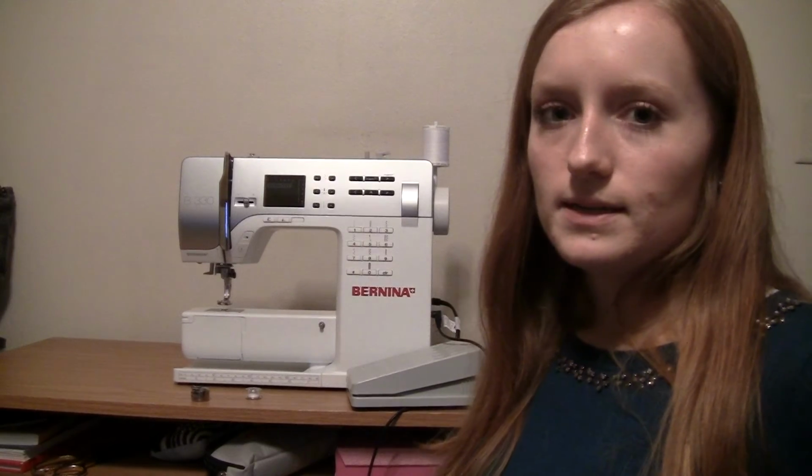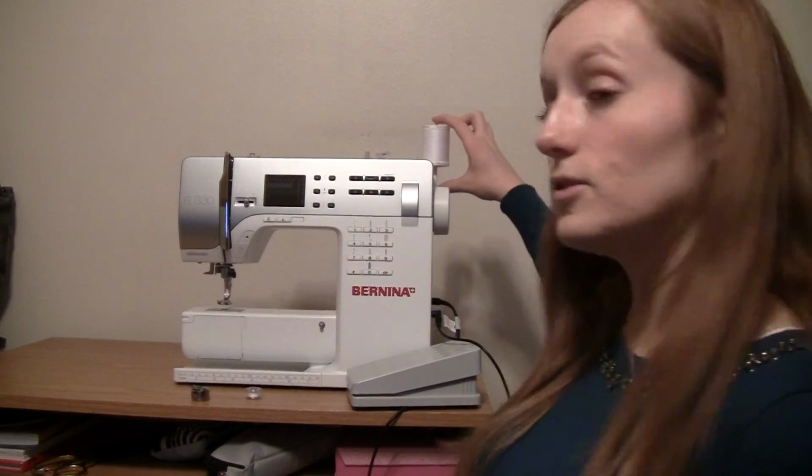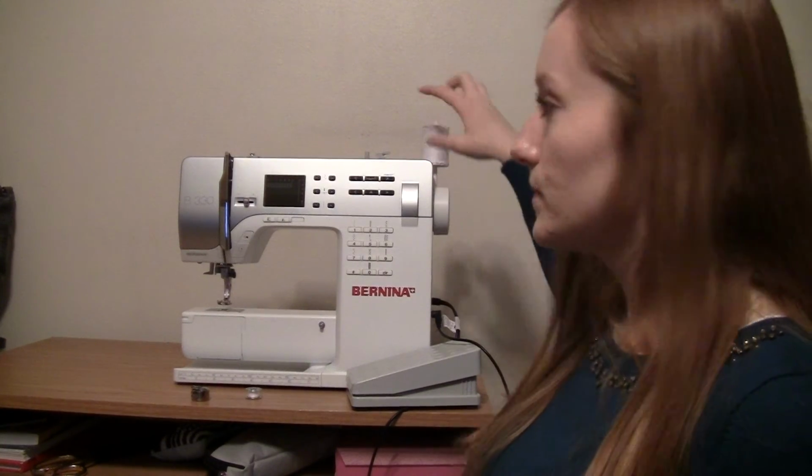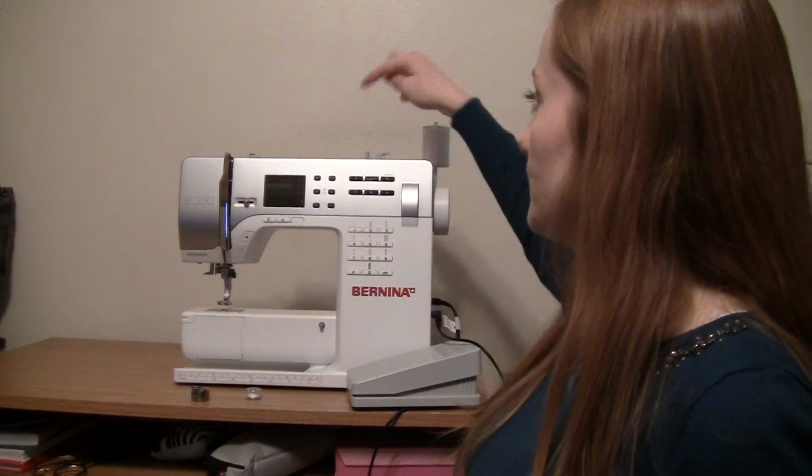The next one is 19. It's your spool pin. You'll notice I have a spool of thread here on mine. You have a vertical spool pin and a horizontal spool pin. Okay? Go ahead and find those on your machine. Some of you, the vertical spool pin might be down, and all that you do, it's kind of a swiping motion where you grab it from the back of the machine and flip it up, okay?